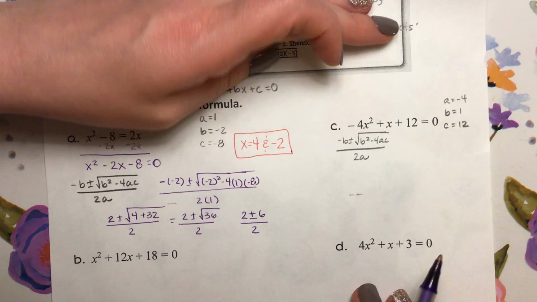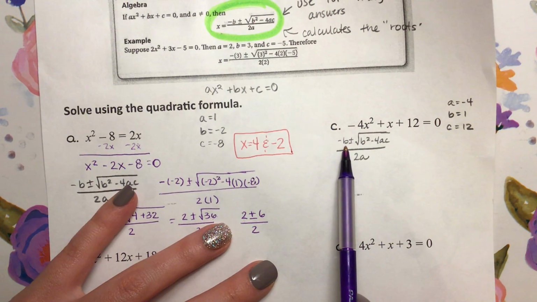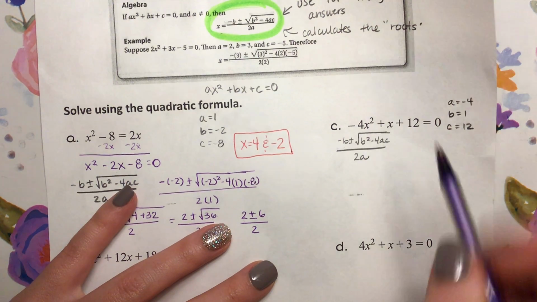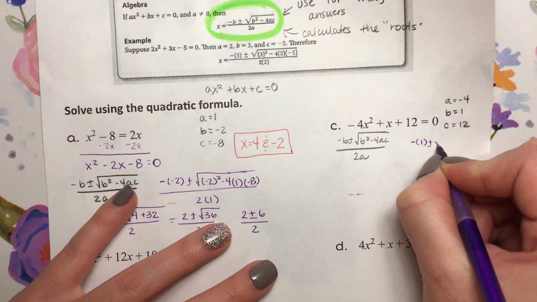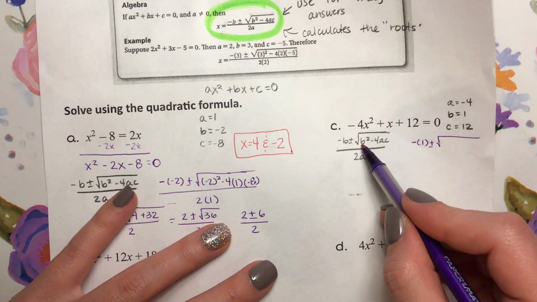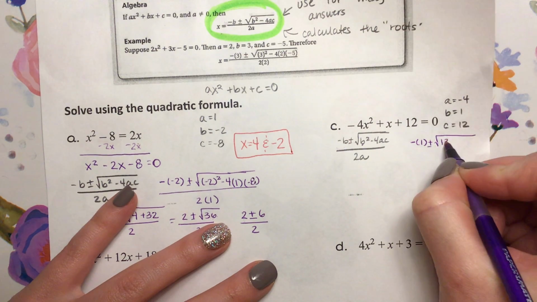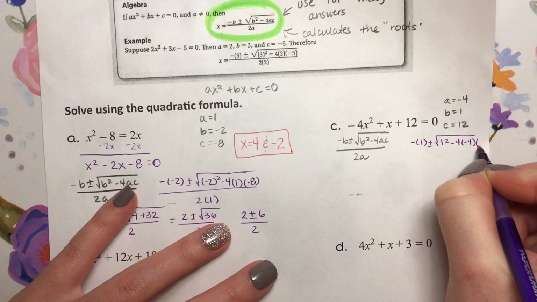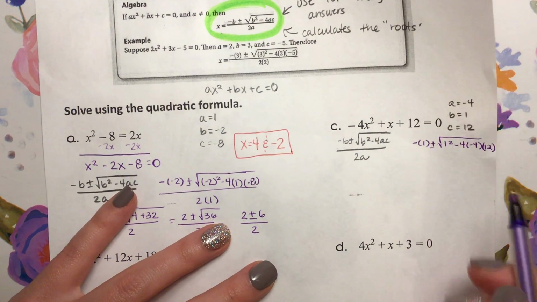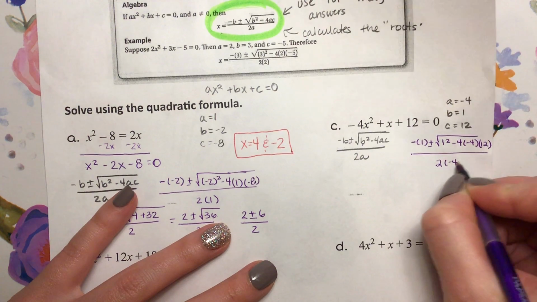Now it's time to substitute in. So instead of writing negative b, I'm going to write negative and then the b value, plus or minus the square root of b squared. So instead of writing b, I'm going to write 1. 1 squared minus 4 times negative 4 times 12, all over 2 times negative 4.